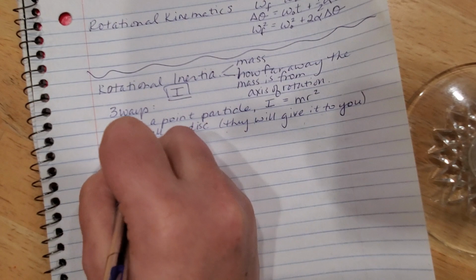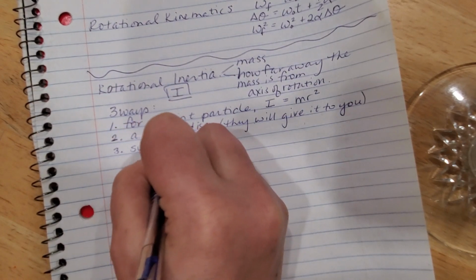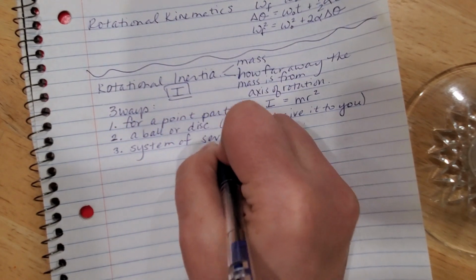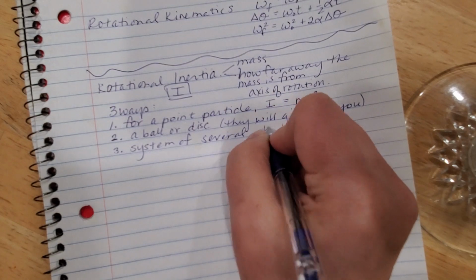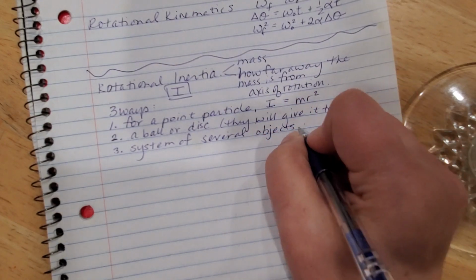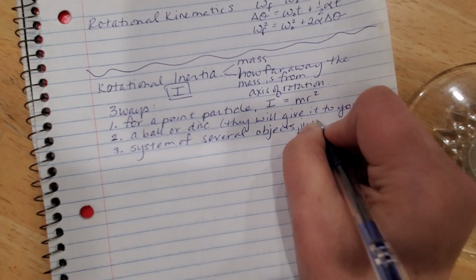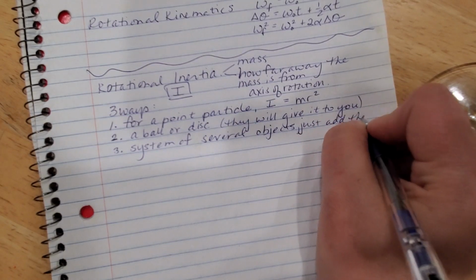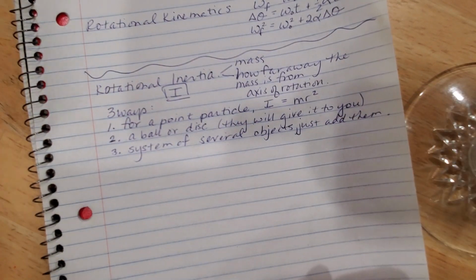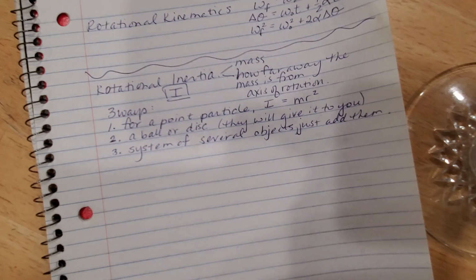Number 3, a system of several objects. Just add them together. Okay, it's a possibility as well.